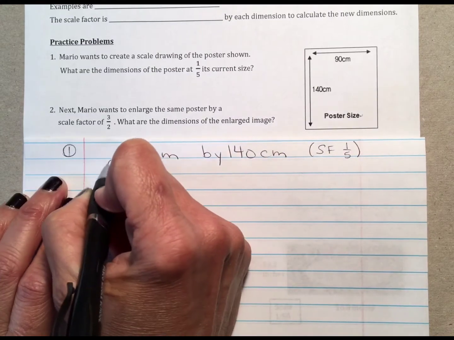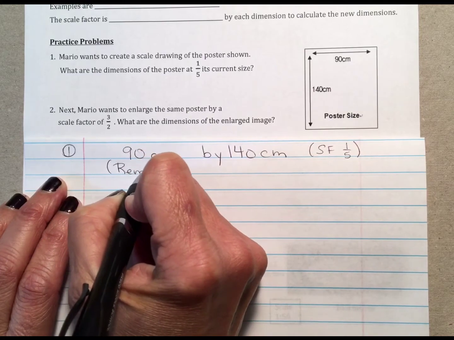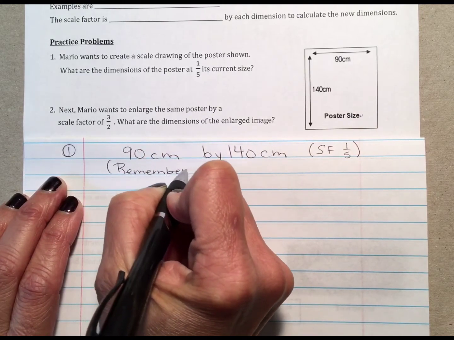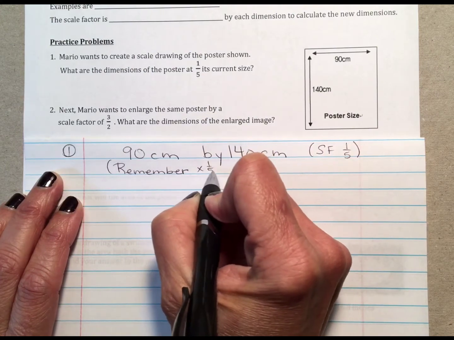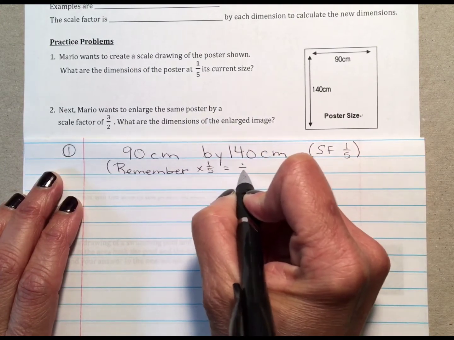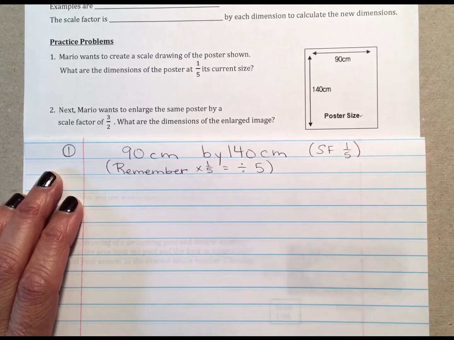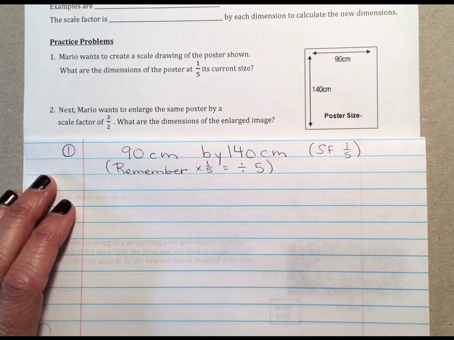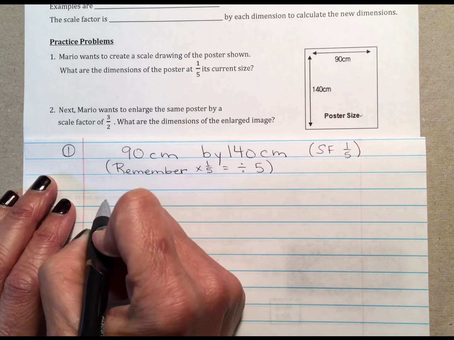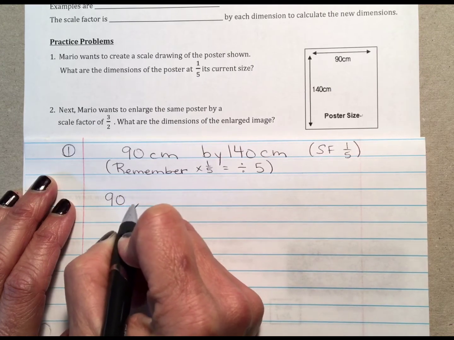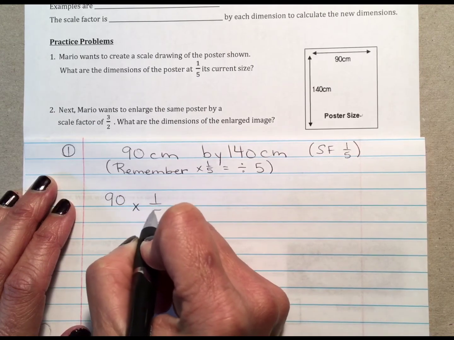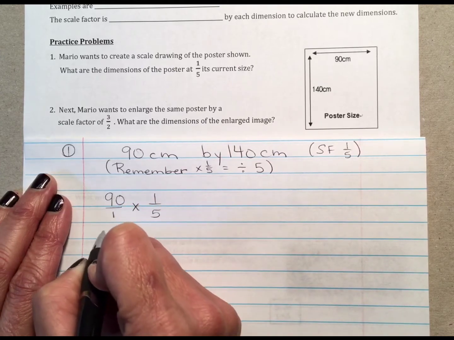So just make a little note, I want you to remember that multiplying by 1/5 is the same as dividing by 5. So let's set up the first one that we need to decrease in size. So the first side is 90, and we're going to multiply that by 1/5. So I'll put that 90 over 1.